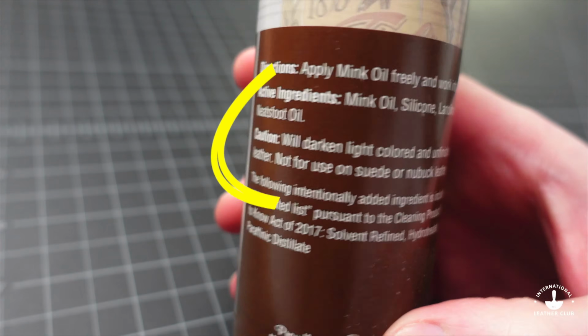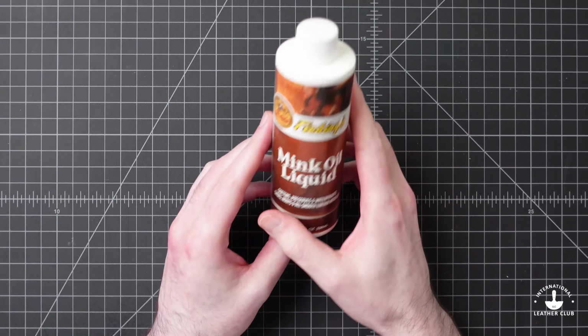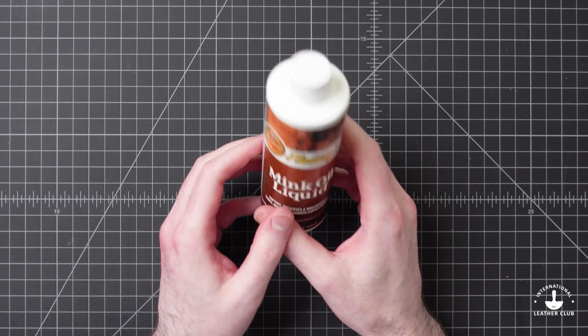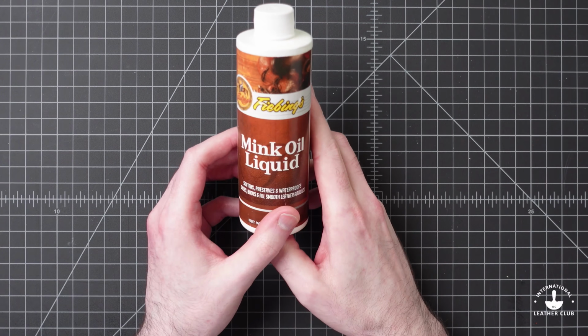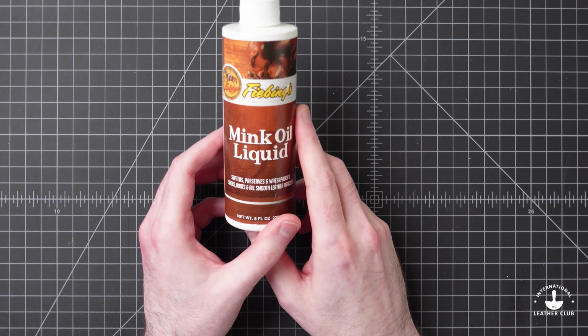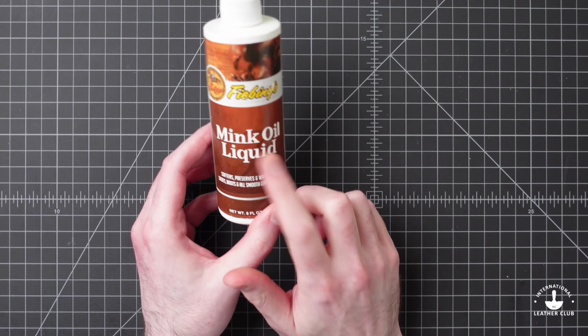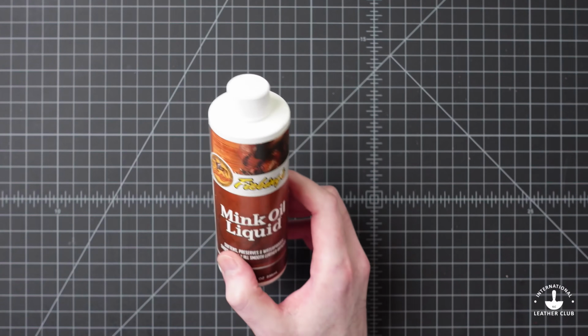So for example, we have silicone, lanolin, and some other things. So mink oil itself comes from the mink. It's naturally derived from the fats in there, and that can be a very helpful one. It's important to consider what that mink oil is added to, because then that can become a natural and synthetic blend, which most mink oils on the market are. So keep an eye out for that.